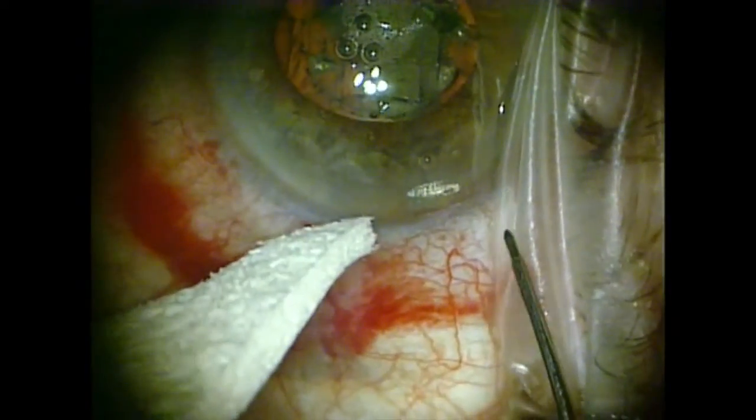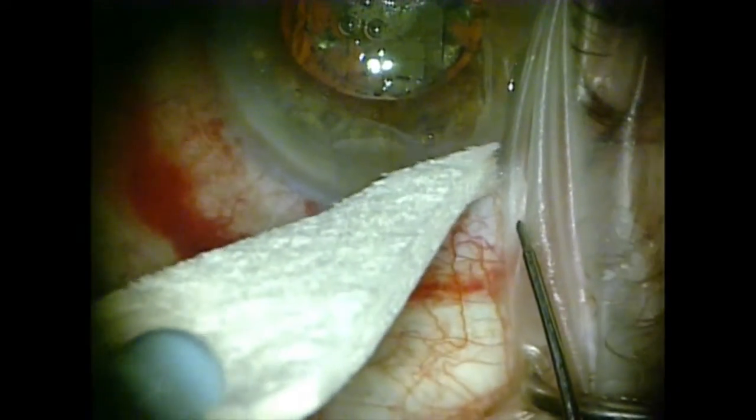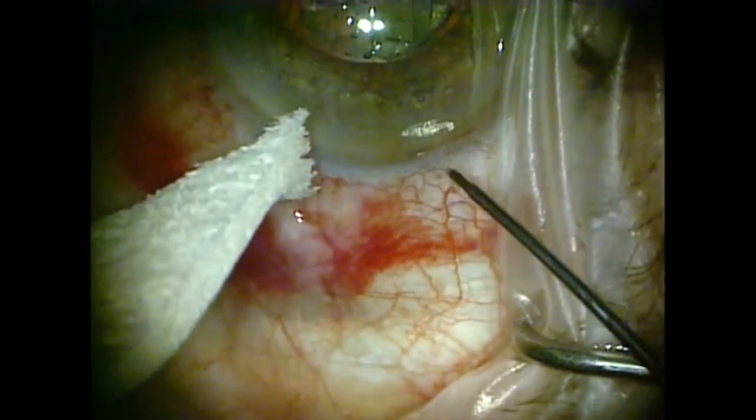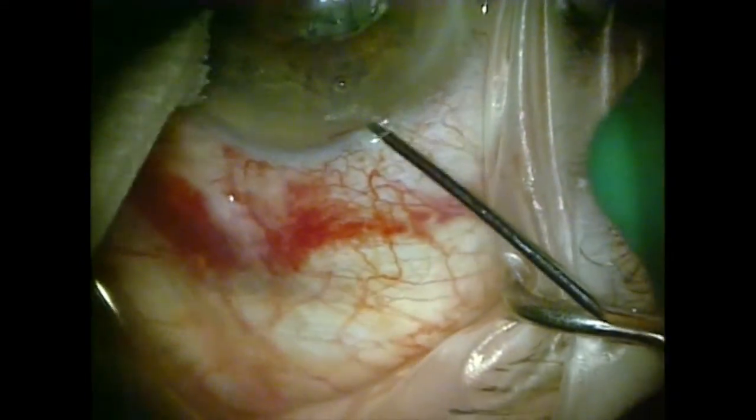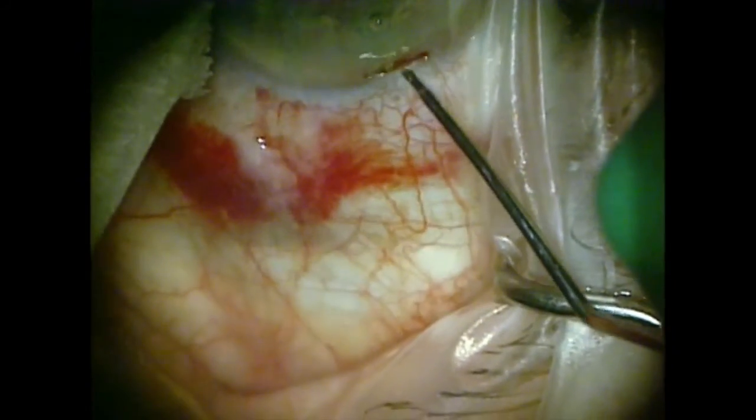Kind of took a still photo of it there to kind of show that. But on surgery, because we got it by OCT imaging, it's in the perfect position as shown here in this actual surgical video of that same case.